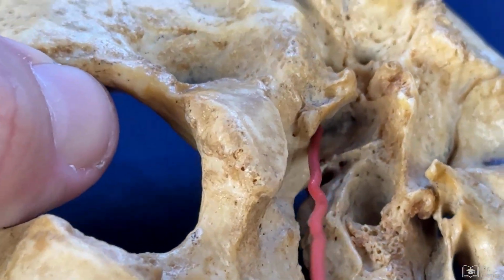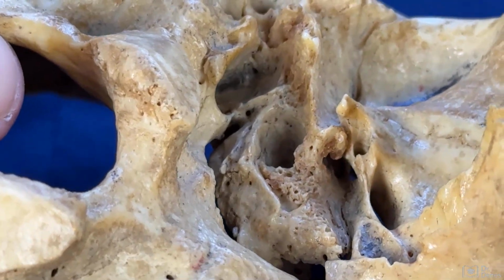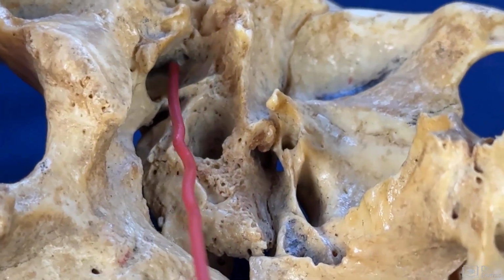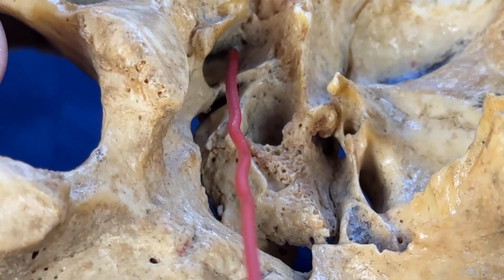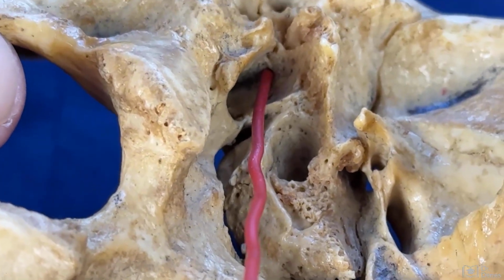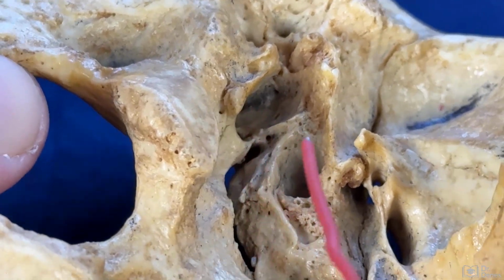And then in the depth of it, I don't know if we can really see that, we will have this little canaliculus mastoideus right there that holds a branch of the vagus nerve that goes into the mastoid area.